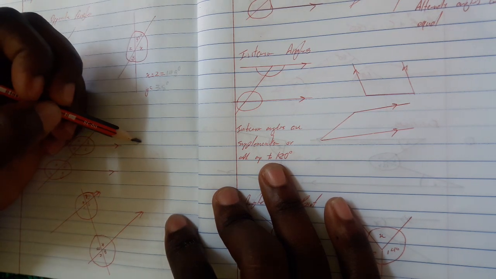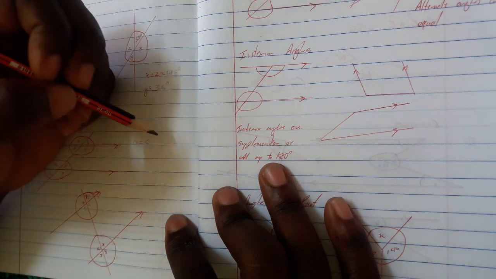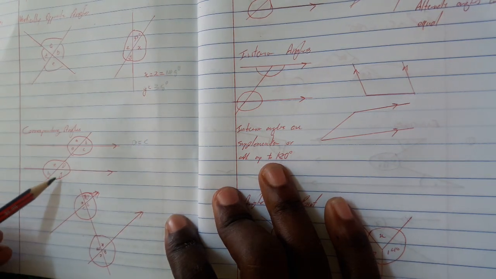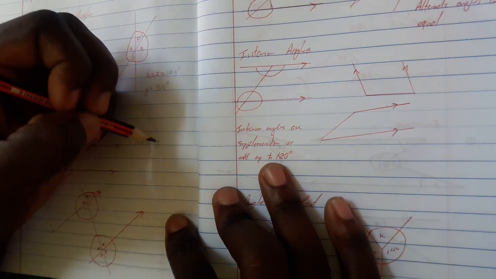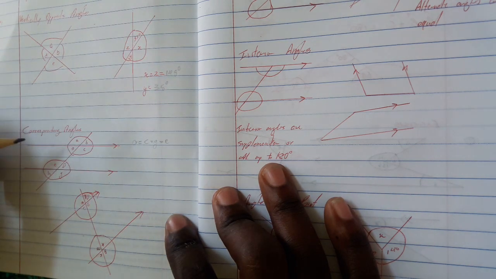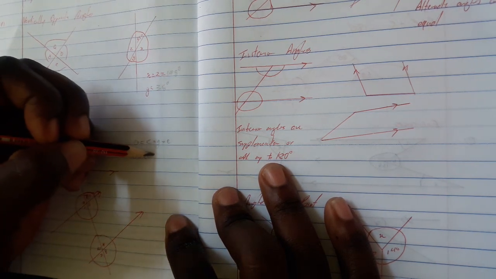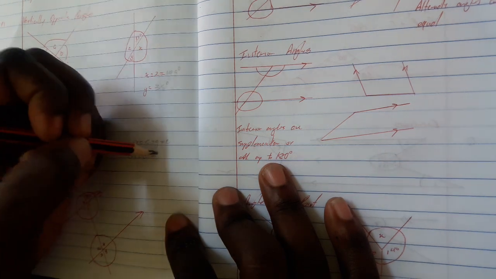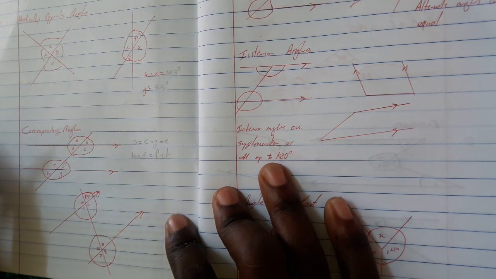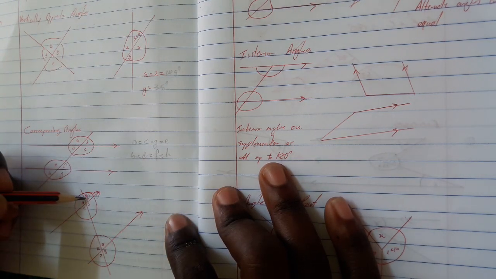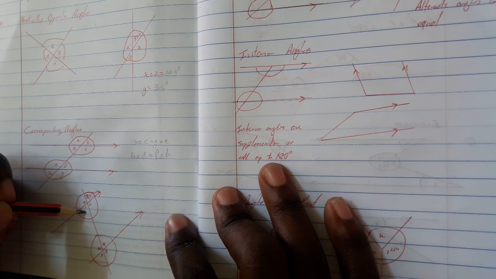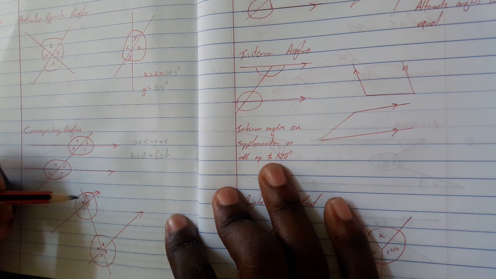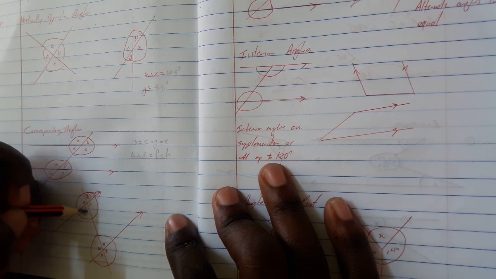So, A is equal to C, which is equal to E, which is equal to G. All those angles will be equal to each other. And B is equal to D, which is equal to F, which is equal to H. Here we have an example where this angle up here is 70. So the angle here, which is C, is vertically opposite to 70. So this one is 70.